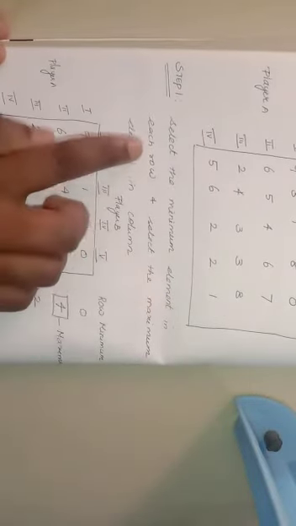Now, a game with a saddle point. Solve the following game whose payoff matrix is given. The first player is A and this is player B. Player A has 4 strategies, player B has 5 strategies. Step number 1: select the minimum element in each row and the maximum element in each column. First, find the row minimum. In the first row, 0 is the minimum value.